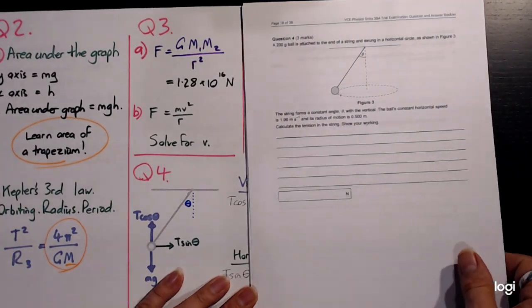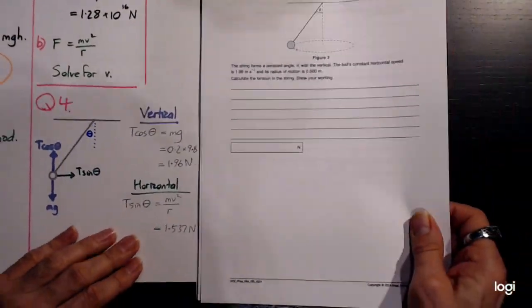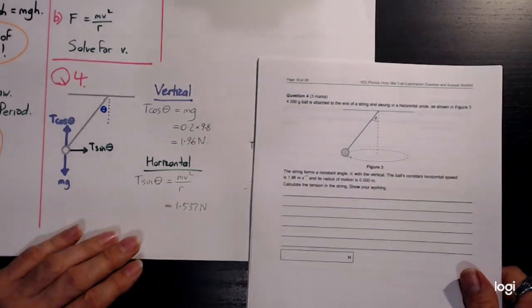All right, that brings us to question 4. And this one strikes fear into the hearts of many. I understand this. So let's have a look at this.